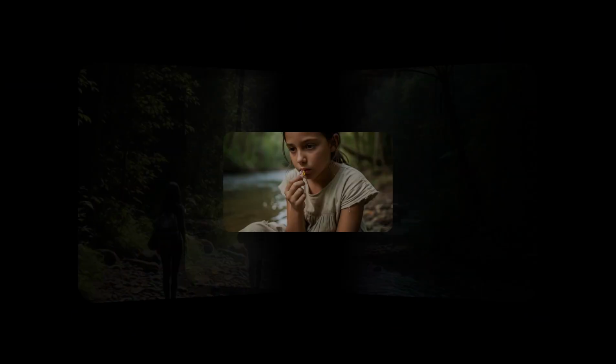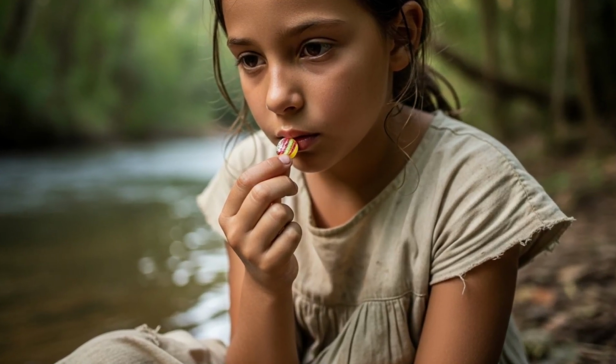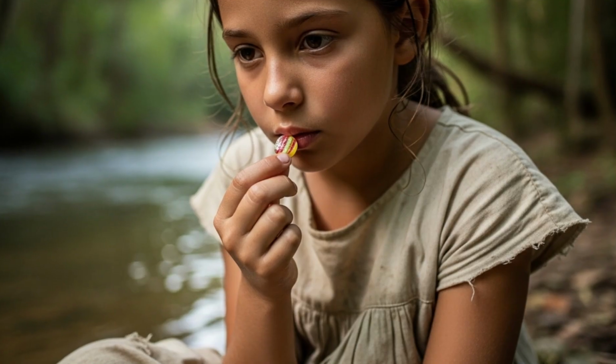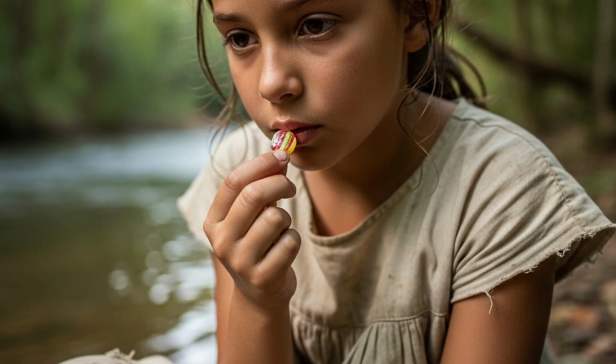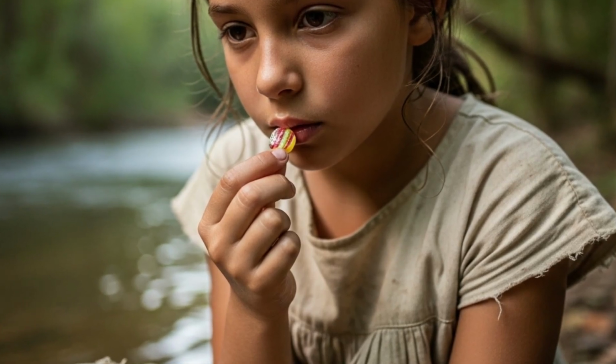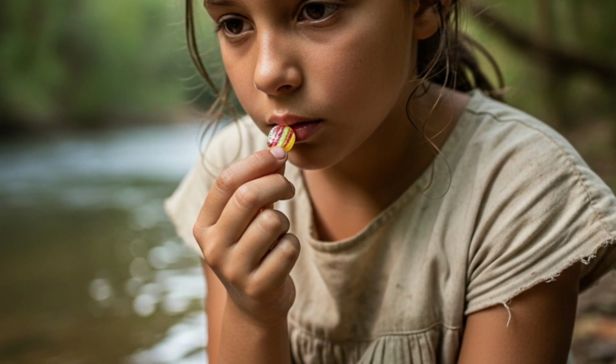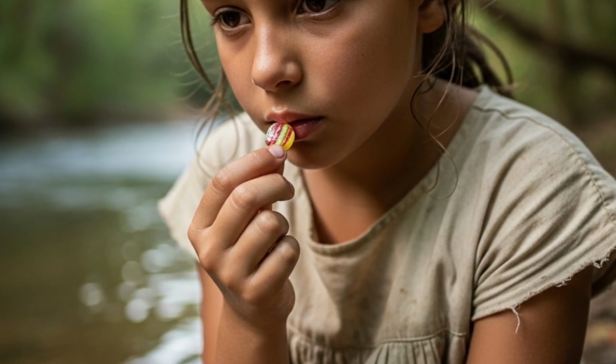Food was minimal. She rationed the small bag of candy recovered from the crash site, consuming one piece at a time. The rainforest offered fruits and insects, but she avoided eating unfamiliar plants. Her parents had warned her that experimentation could be more dangerous than hunger.